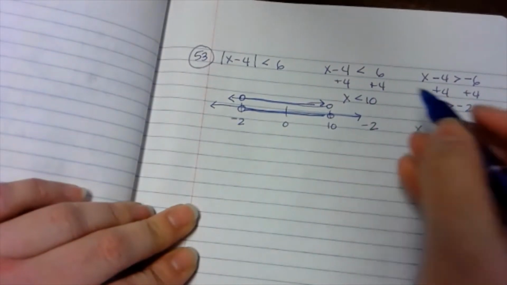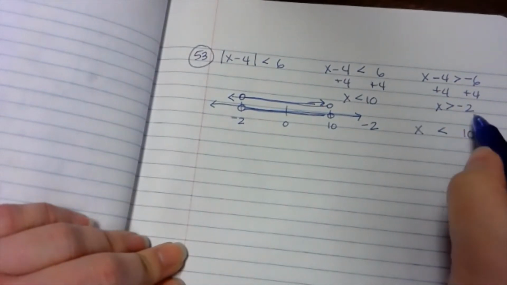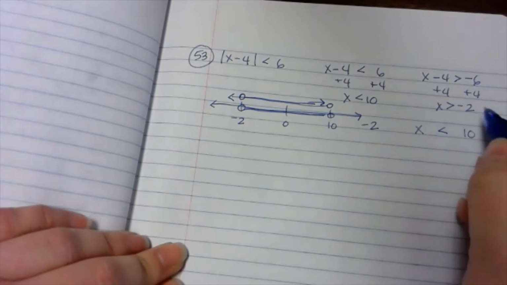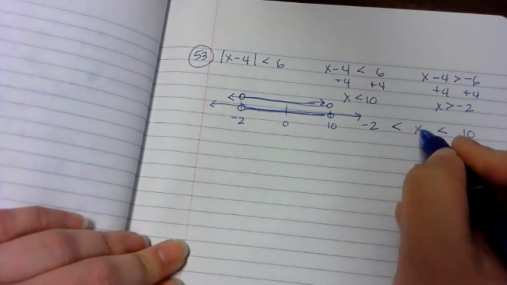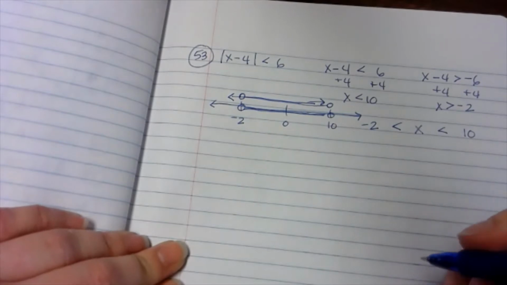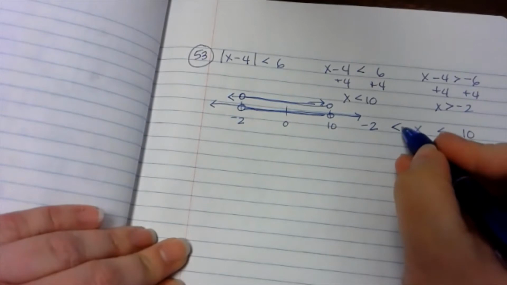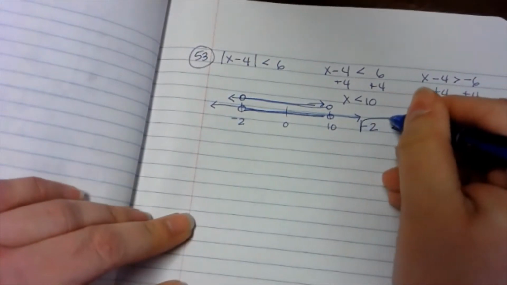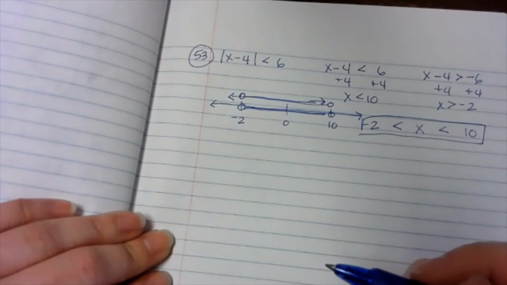So I've got x is less than 10, but be careful with the negative 2. X is greater than negative 2, so make sure that the greater than part is facing the x. You're not flip-flopping it, you're just writing it in a different order. So x is greater than negative 2. So this will be an answer, and so will your graph for number 53.